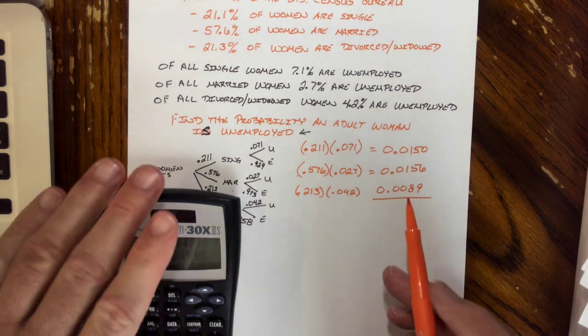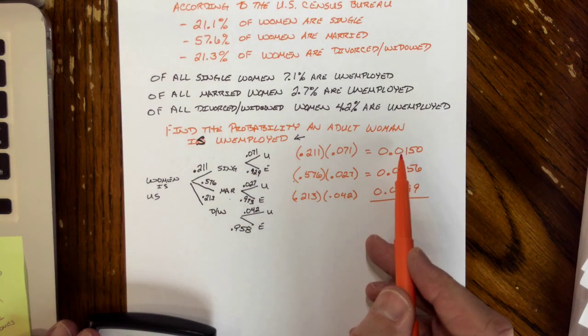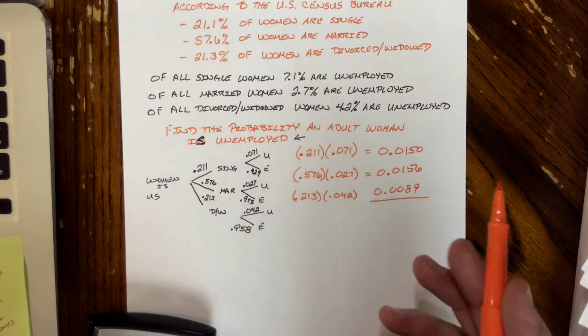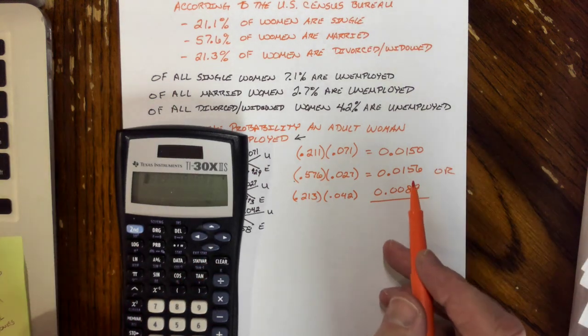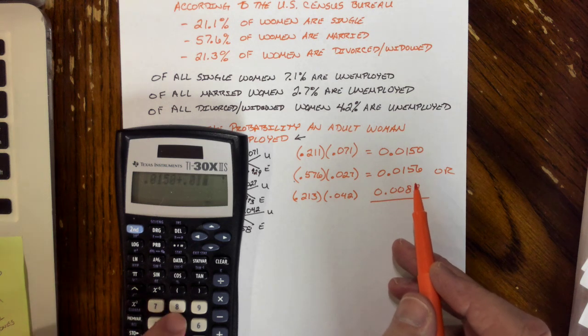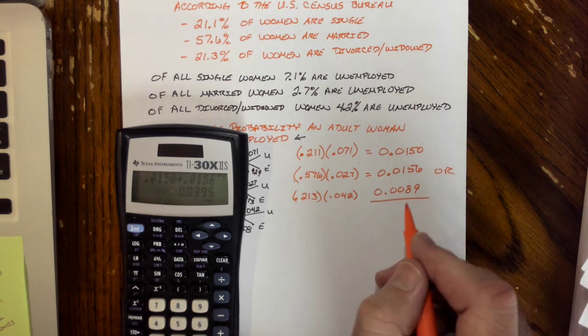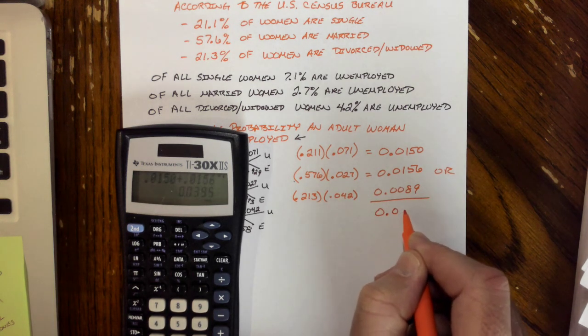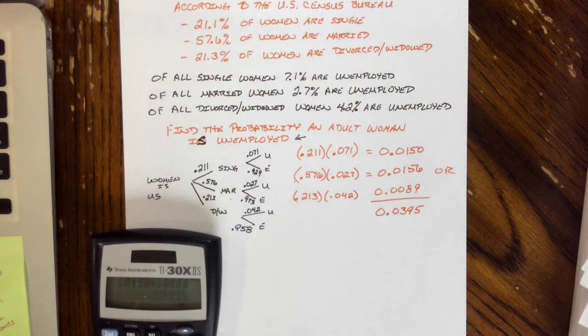It didn't ask for just unemployed single. Then that would be our answer. They wanted unemployed out of all of our categories. So now it becomes the OR portion of it. And now we add everything up. 0.0150 plus 0.0156 plus 0.0089, and there we go. 0.0395, so about 4% with rounding. 4% chance of being unemployed based on the census.